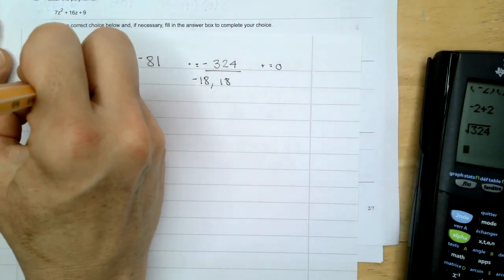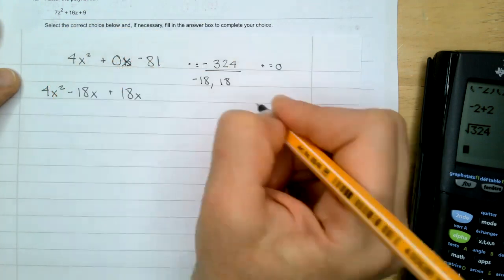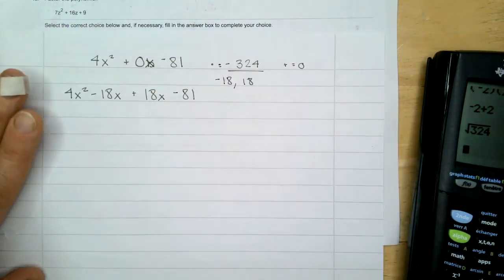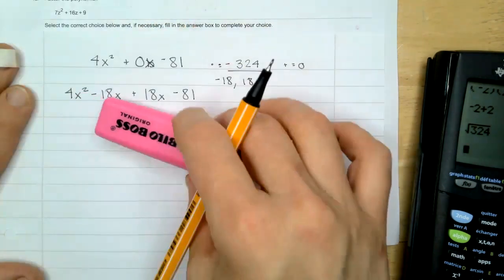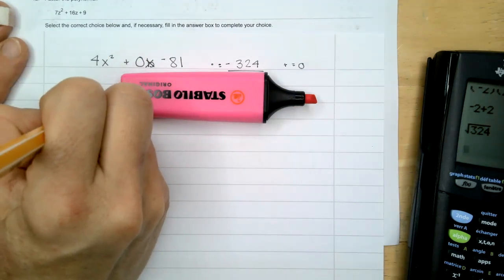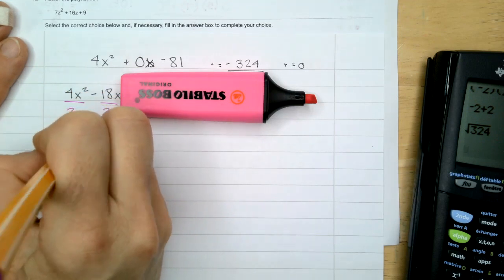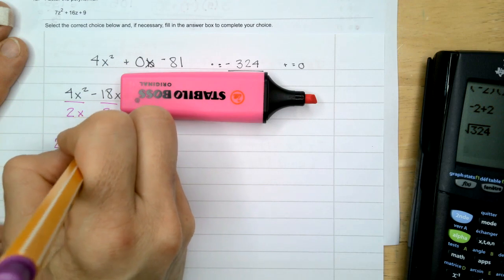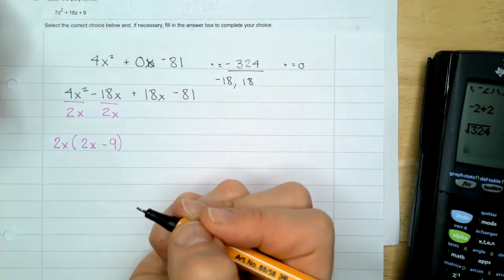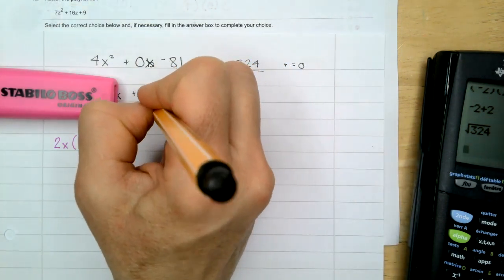So then you have 4x squared minus 18x plus 18x minus 81. Good? What can I divide out of 4x squared minus 18x? I can divide out a 2x, right? 4x squared divided by 2x is going to leave me with a 2x. Negative 18x divided by 2x is going to leave me with a negative 9. Here I have a positive 18x and a minus 81. I can divide them both by 9.